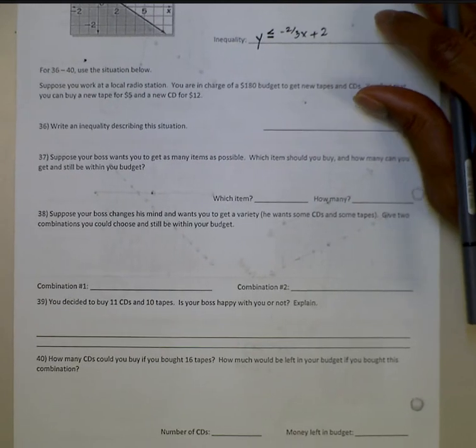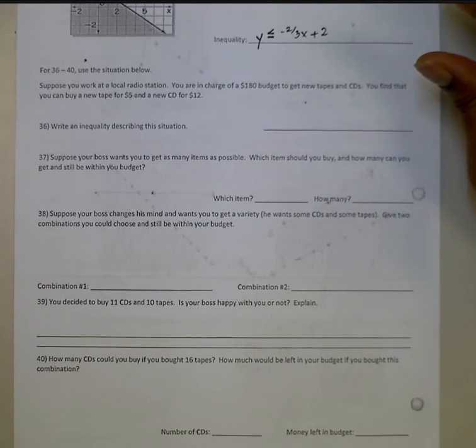Number 36 says, suppose you work at a local radio station, you are in charge of a $180 budget to get new tapes and CDs. You find you can buy a new tape for $5 and a new CD for $12. Write an inequality describing the situation.